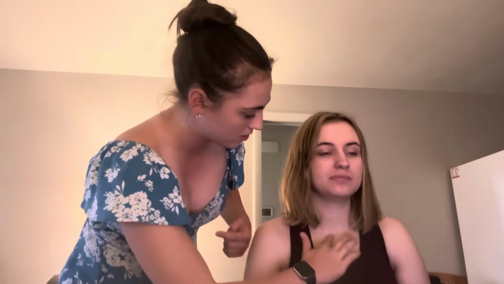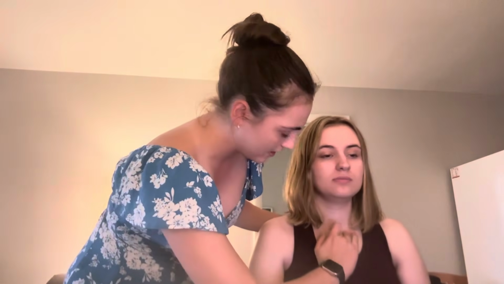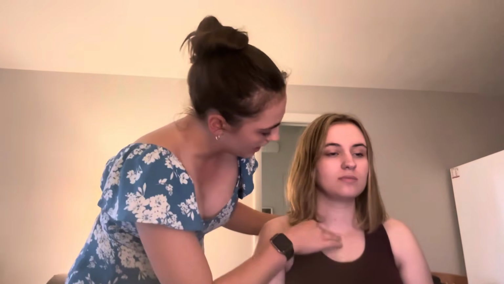First we're going to start off with the clavicle. You can find your clavicle because it's this little gap right here. It separates your two clavicles. So you're going to find that, and then on either side are your clavicles. And then there's a sternal end, which is by the sternum, which is right down here.